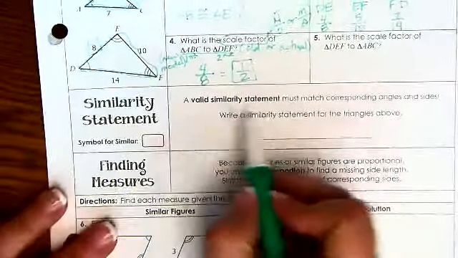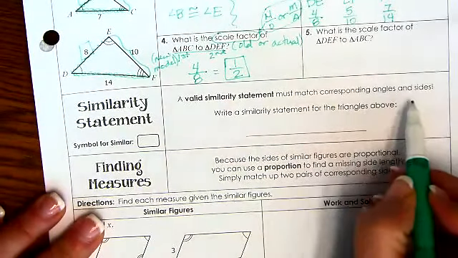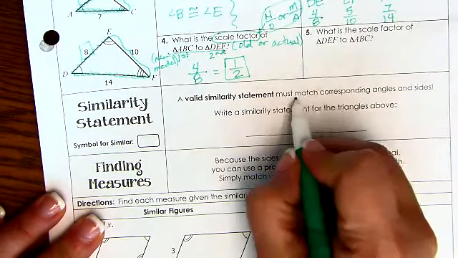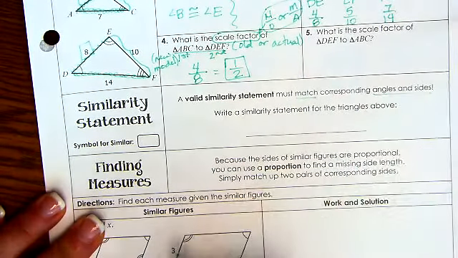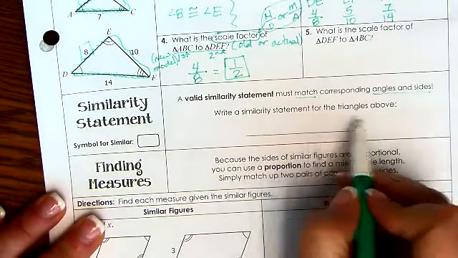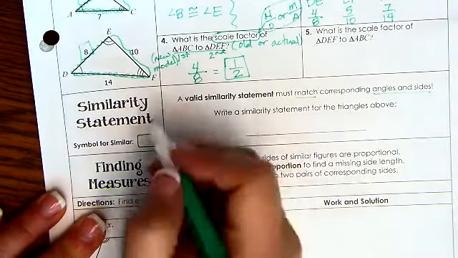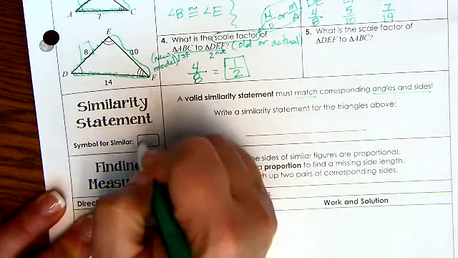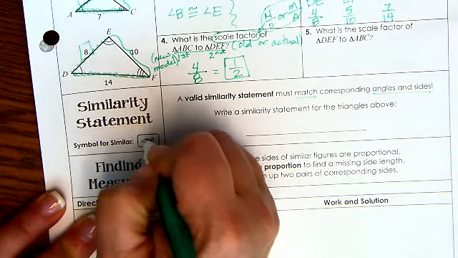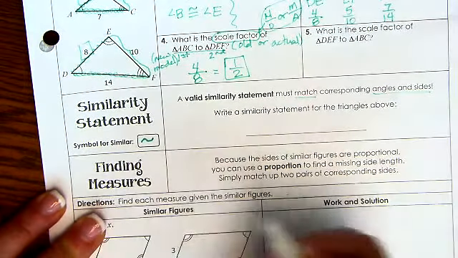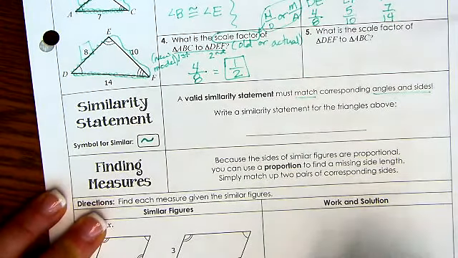A valid similarity statement must match corresponding angles and sides. Match the corresponding angles and sides. Write a similarity statement for the triangles above. Oh, and remember, the symbol for similar is just the curvy line. It's not the congruent symbol with the equals underneath. It's just the curvy line.